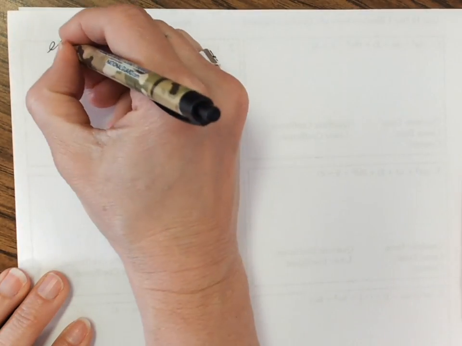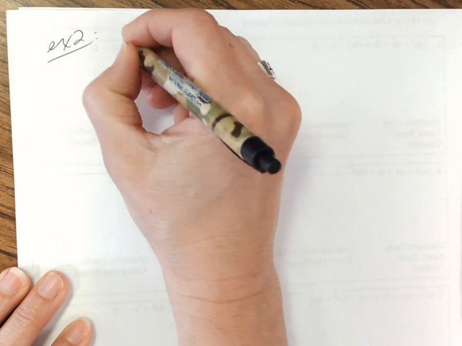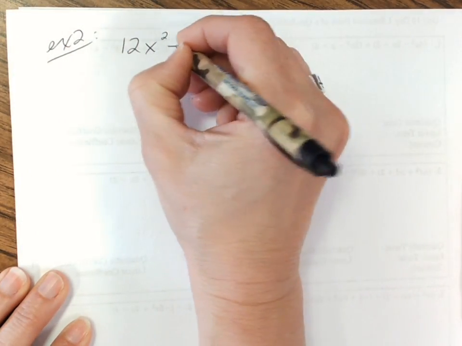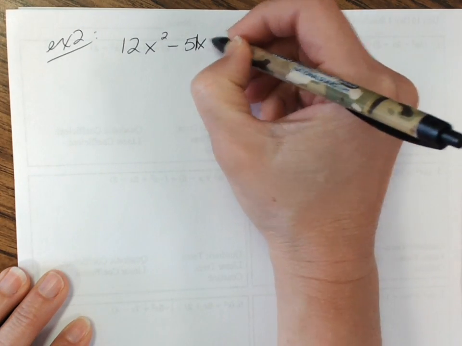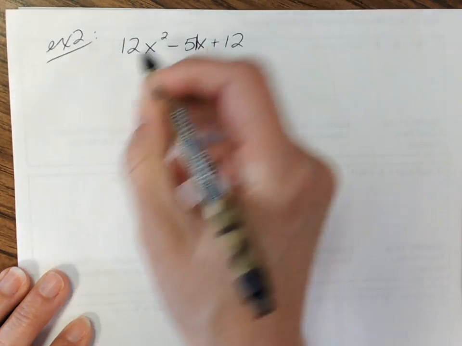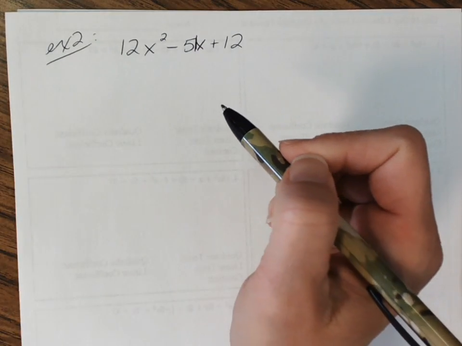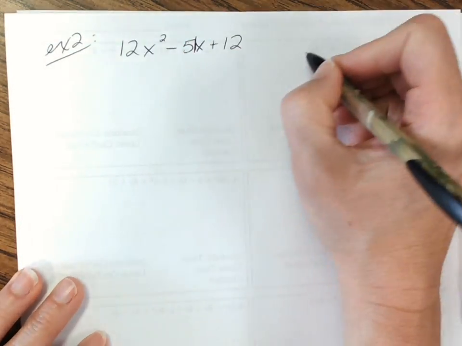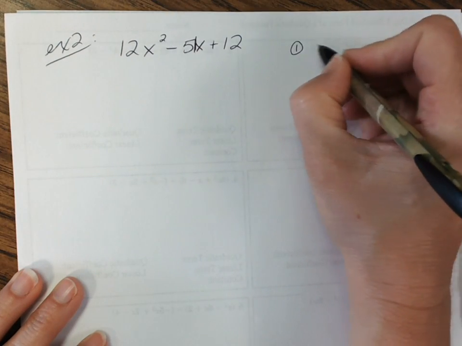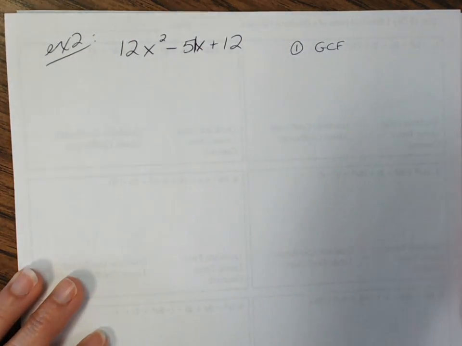Okay, so here we go with problem number 2. Example 2 is 12x squared plus 51x plus 12. I didn't write that 51 very well. So step 1 is to find the GCF if there is one.